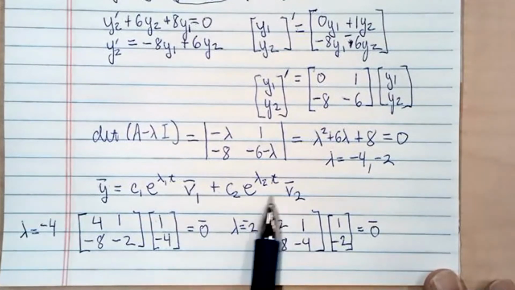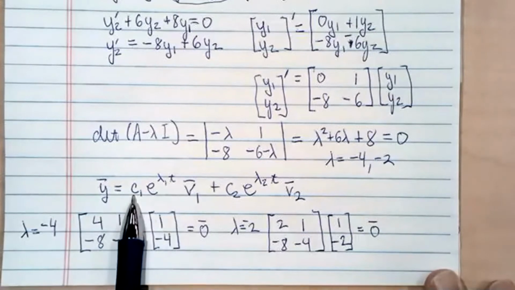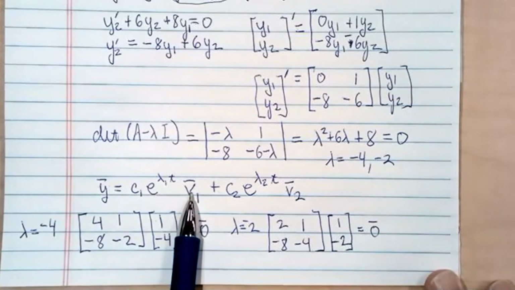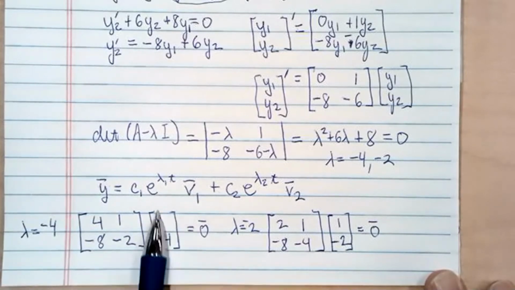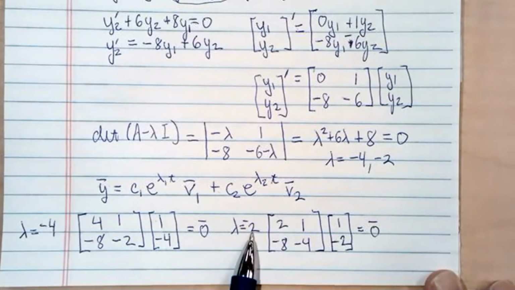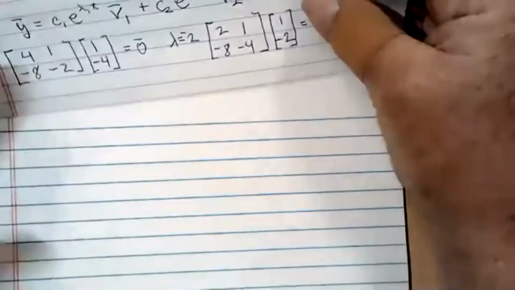Okay, now my recipe for solutions is this: a constant times e to the lambda 1 t, that's -4, times its corresponding eigenvector, that'll be (1, -4), and then c2 e to the lambda 2 t, which is -2t in this case, times that eigenvector. And I need to turn the page here.